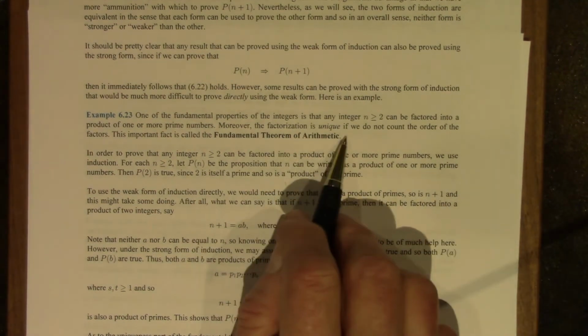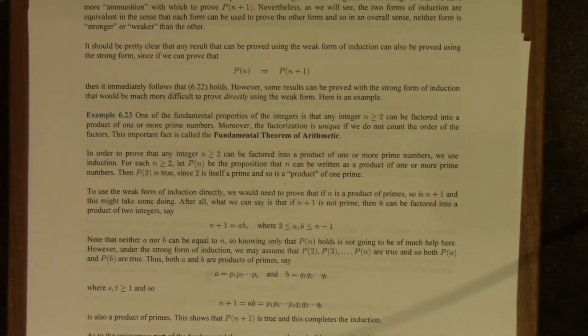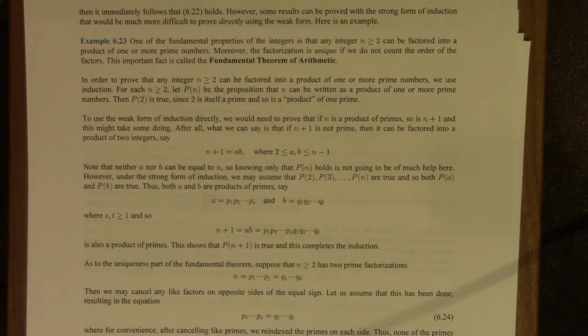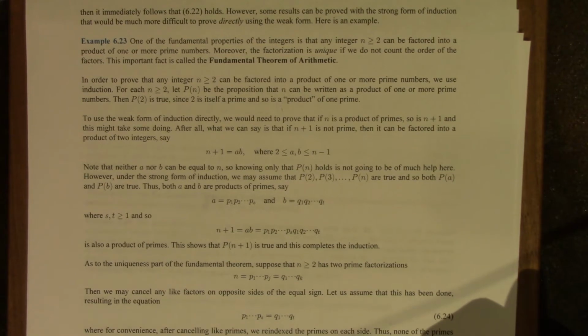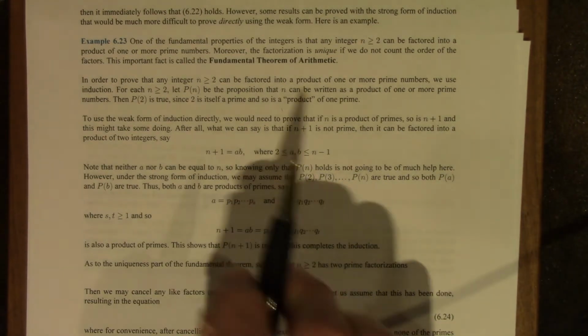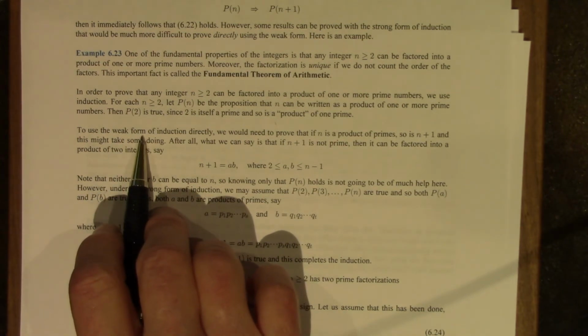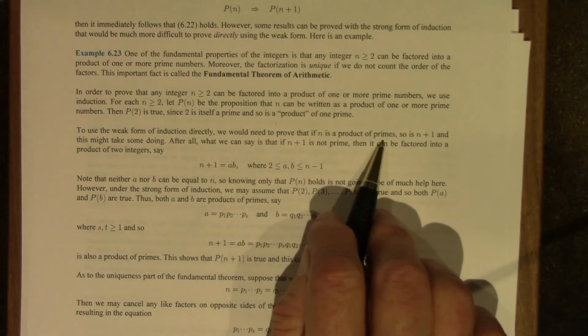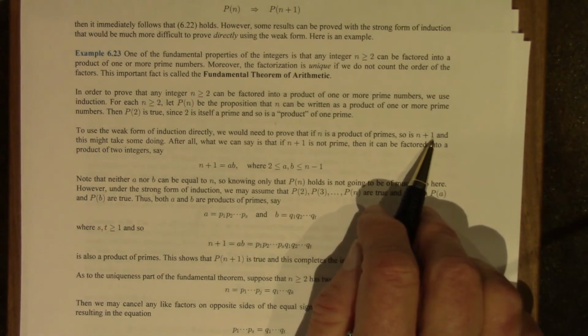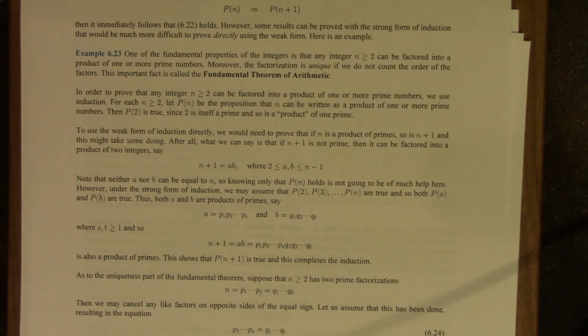In addition, the factorization is unique if we don't count the order of the factors. So unique up to the order of the factors. This is an existence and uniqueness theorem: the existence of a prime factorization and its uniqueness. So we've got 2 things to prove. As far as the existence part is concerned, what we need to prove if we were going to use the weak form of induction is that if n is a product of primes, so is n plus 1. That's not so clear how you would do that.